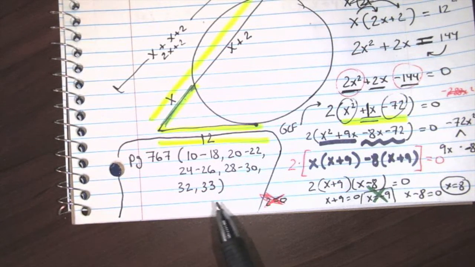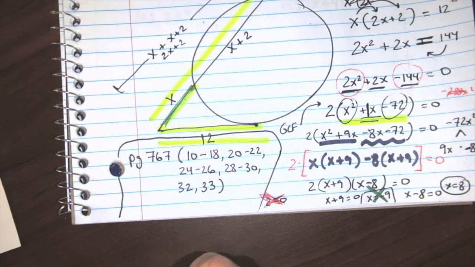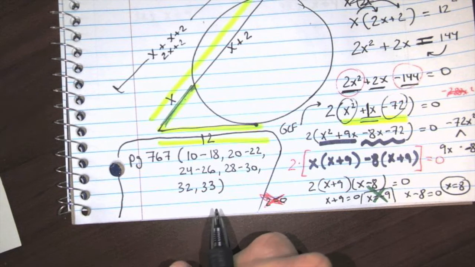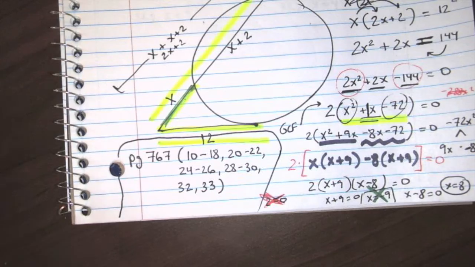Do these problems. Do everything. Make sure you understand what's going on. Look at your notes. Try to figure it out. And also check your answers. Now, you're probably wondering, maybe this is a thought that's crossing your mind. We only have the odds, Mr. Kosal, in our book. We only have the odds. We can check the odd answers, but the even questions, how do we check those?